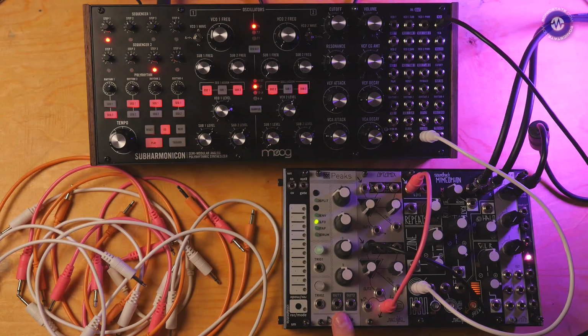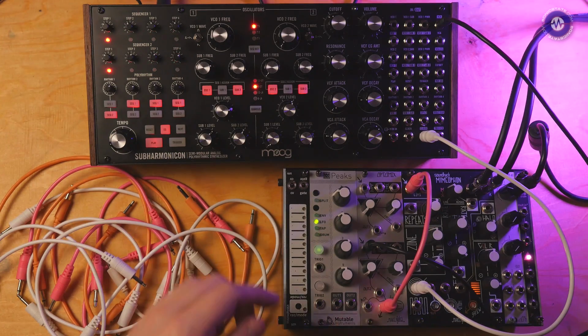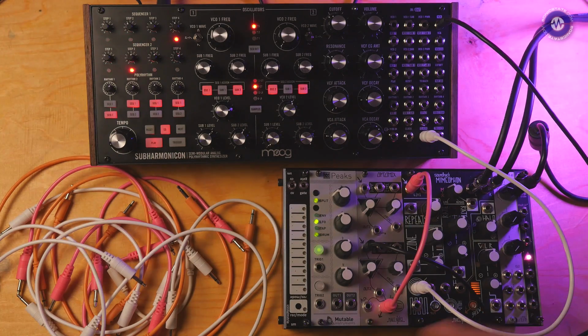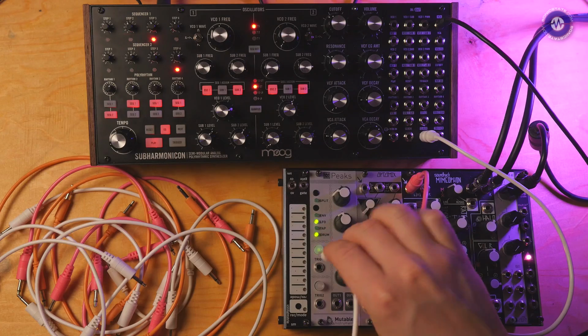And then we have Mutable Instruments Peaks, which can be a number of different things. I've got some alternative firmware loaded on this as well, so it's got even more features than the original. Envelopes, LFOs, sequencers, that sort of stuff. Just general kind of modulation.